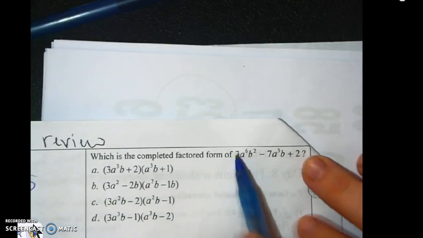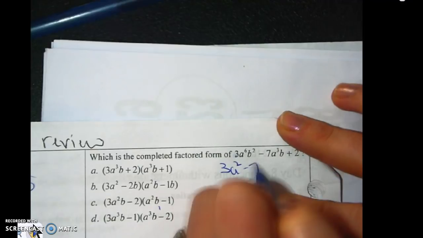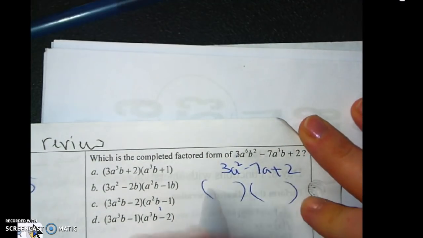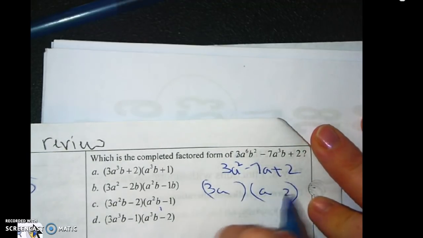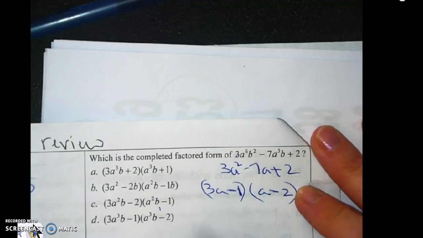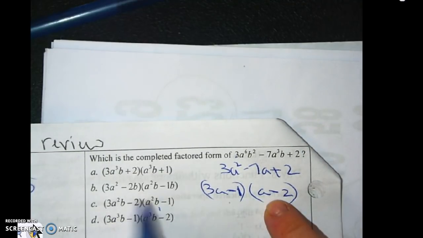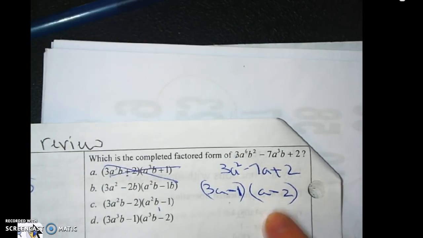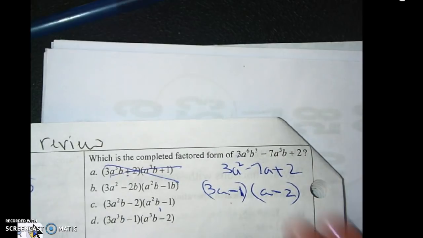Okay. So I need to factor this and get it to look like this. So this reminds me of 3a squared minus 7a plus 2. Now, when I'm doing this 3a and a, my only options are 2 and 1. I know the 2 goes here and the 1 goes here. I also know that 2 negatives make a positive. So when I'm looking over here, I know that's not a possible answer. That's a good elimination so far.